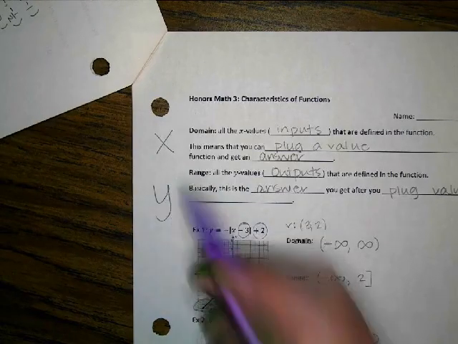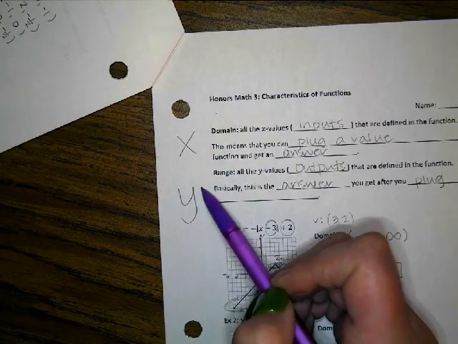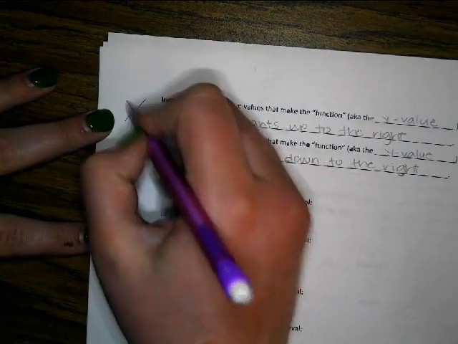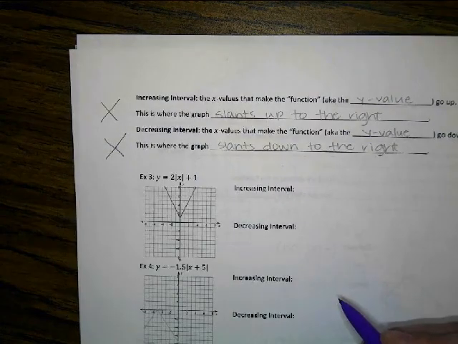Okay, all right, so the domain is the x values, the range is the y values, and then over here, increasing and decreasing interval, those are both x values. That's a good thing to remember, that so far of all the things we've covered, the only thing that has to do with y values is the range. Everything else has to do with x values, okay?